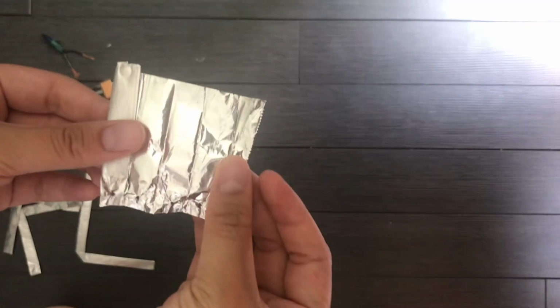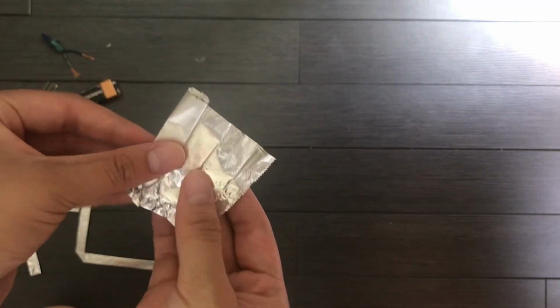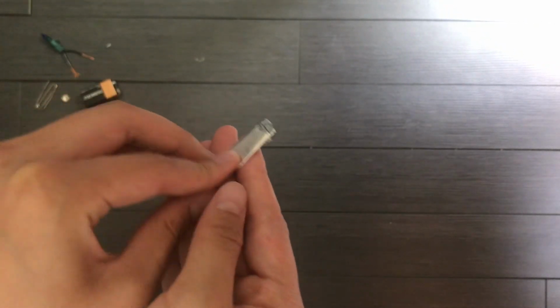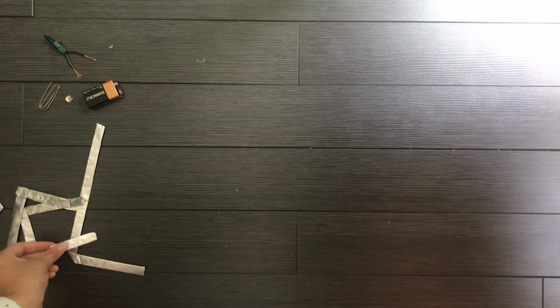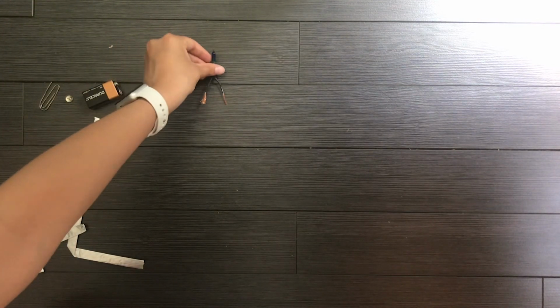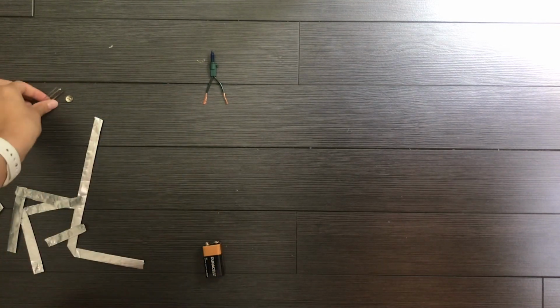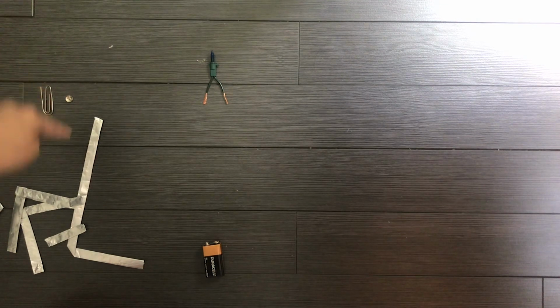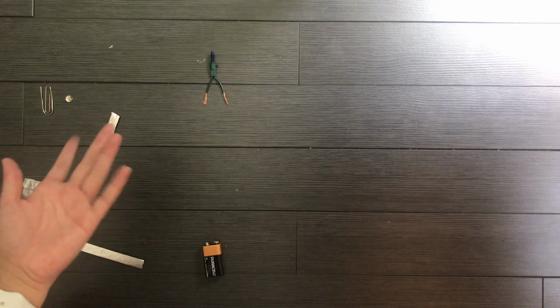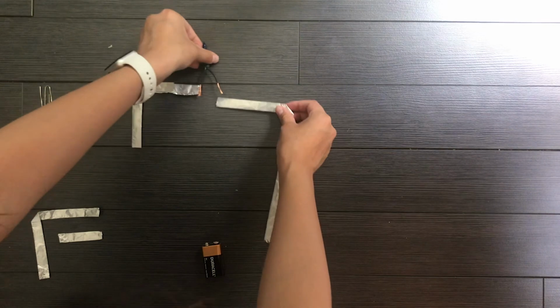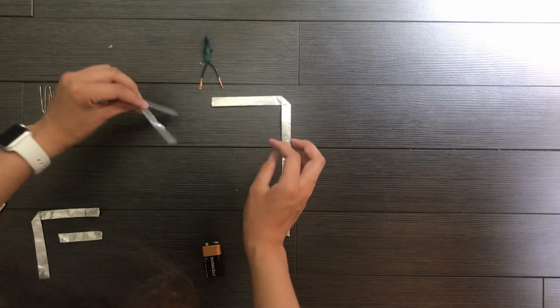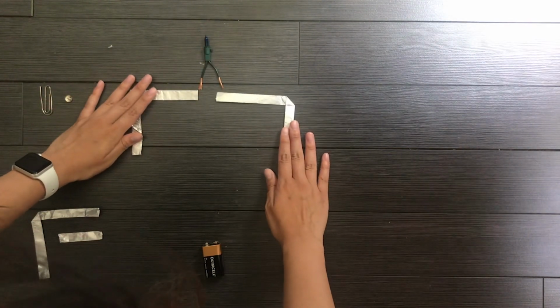Okay, so let's build our circuit. So first with your tinfoil, you're just going to fold it into little strips like this. And over here I just have a pile of pre-folded tinfoil. Now, we know for our circuit, the important parts are our light, our power source, and our switch. And then the tinfoil is going to act as our conductors or wires. First, we're going to start with our light and use our tinfoil to connect it all the way until our battery.